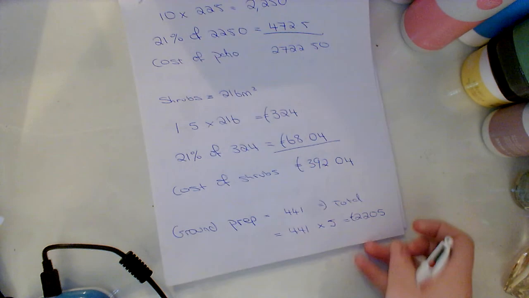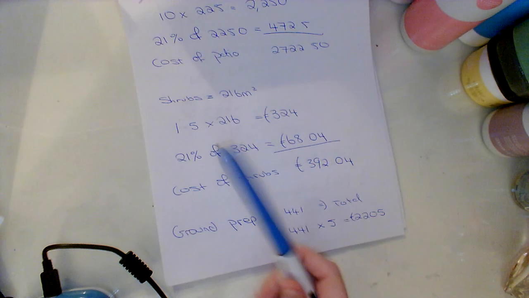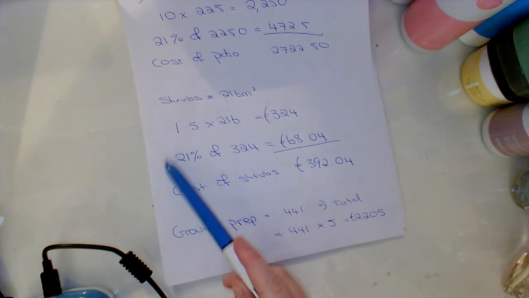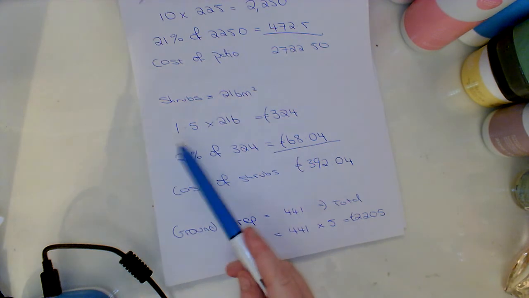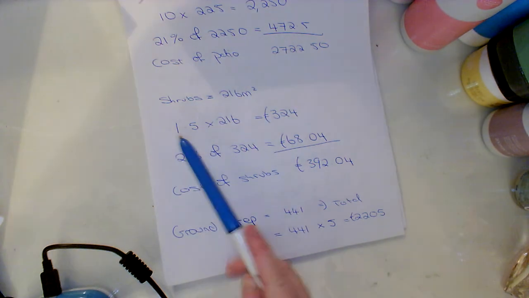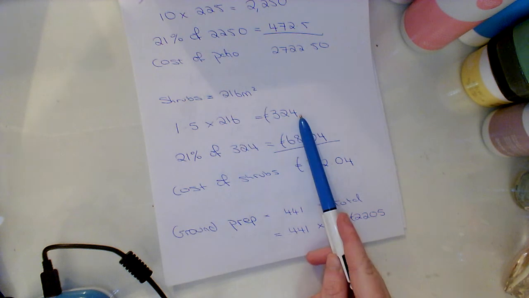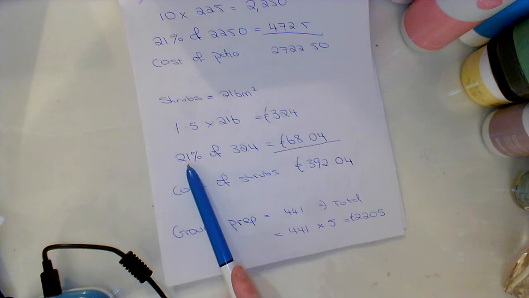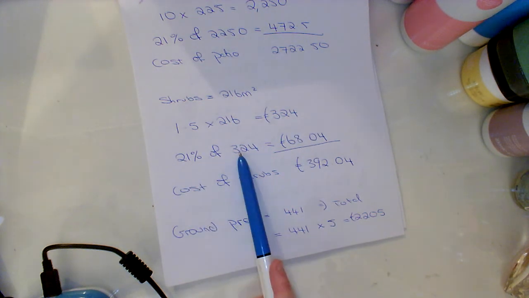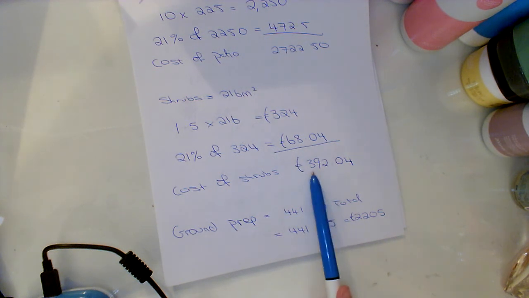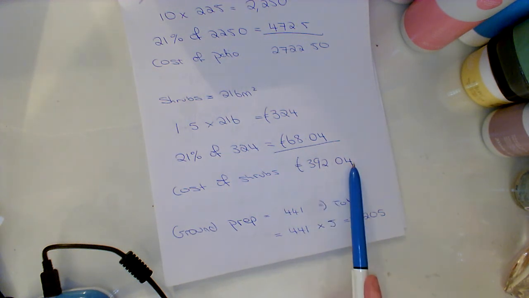Then I calculate the cost of the shrubs. So the area of the shrubs is 216 metres squared, and the cost of it is €1.50 per metre squared. So I go 1.5 by 216 and I get 324, and the same, I need to calculate my VAT, so I get 21% of it and it's 68.04. I add them together to get 392.04.